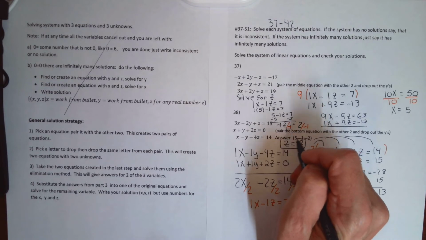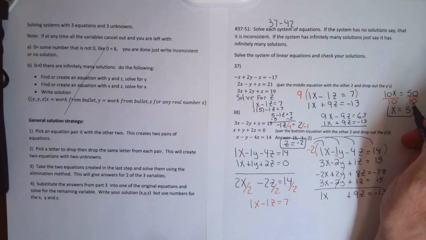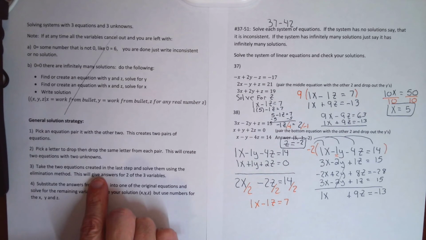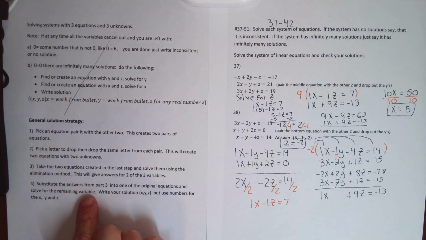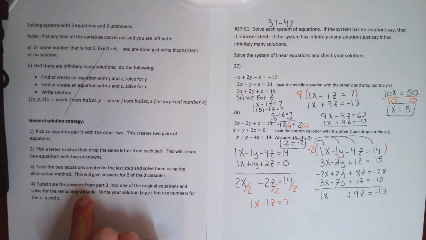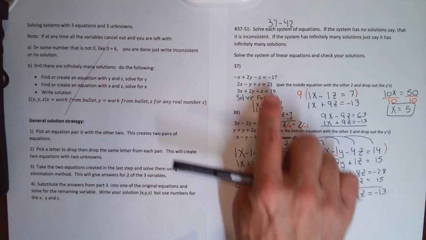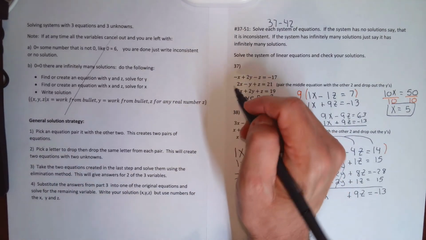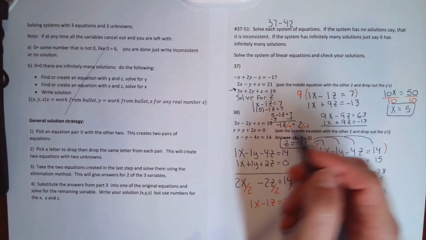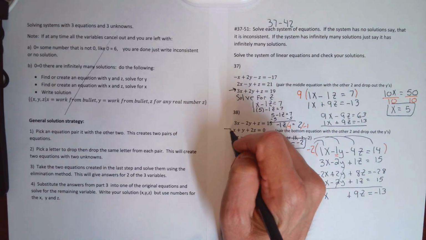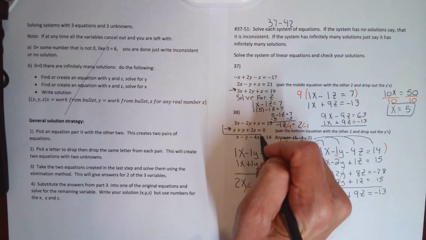So I have an answer for z, I have an answer for x, and I finished step 3. Step 4, take the answers that I just got, x equal to 5 and z equal to negative 2, and plug them into any one of the original equations. So for the final answer, to get the y, pick any equation. I'm going to pick this equation because it has nothing but positives.